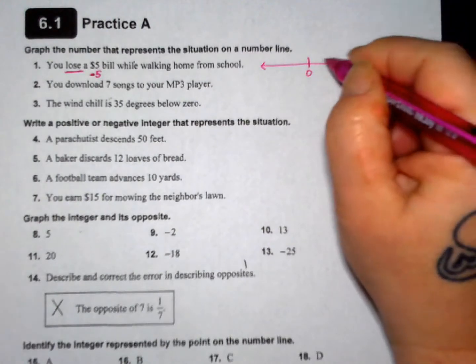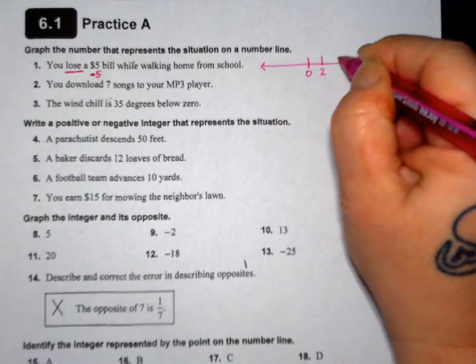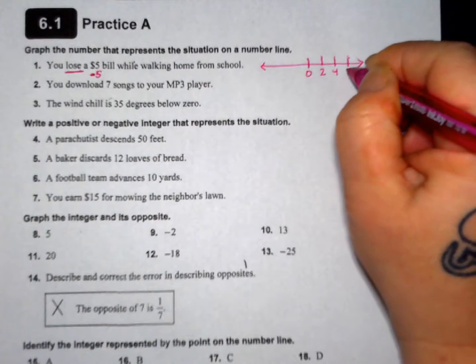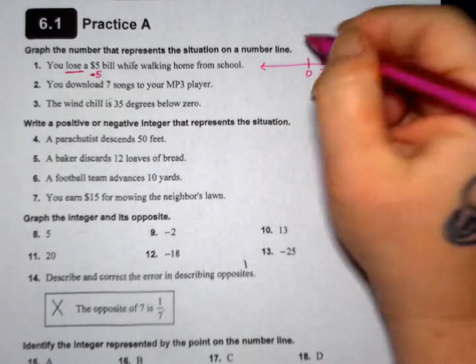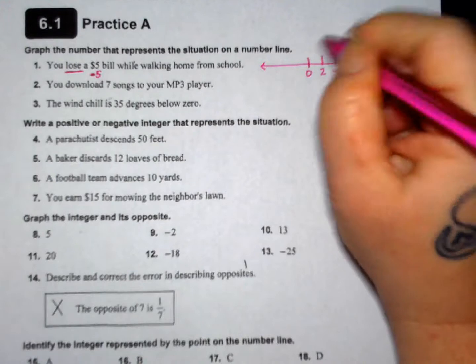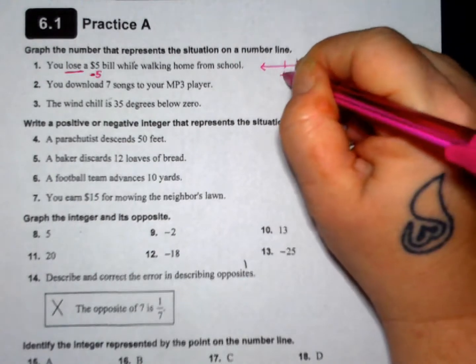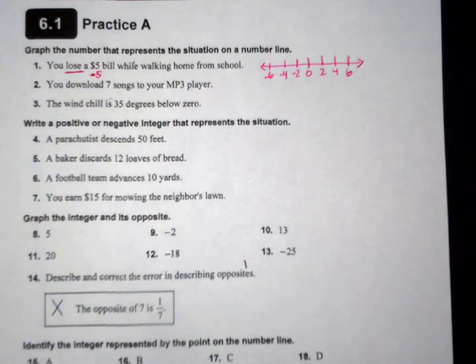Or I could number them 2, 4, 6. And notice that they're evenly spaced. Your numbers should be evenly spaced. Well, if I put 2, 4, 6 on the right-hand side, I should put -2, -4, -6 on the left-hand side.